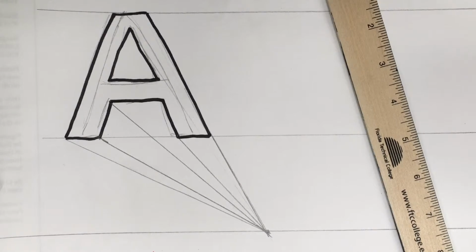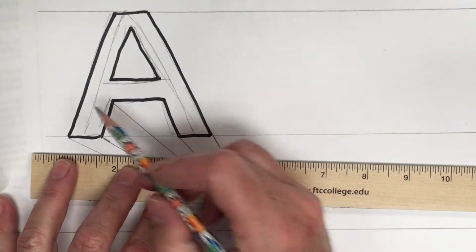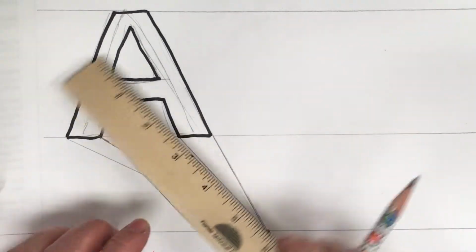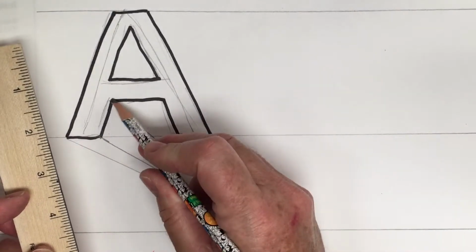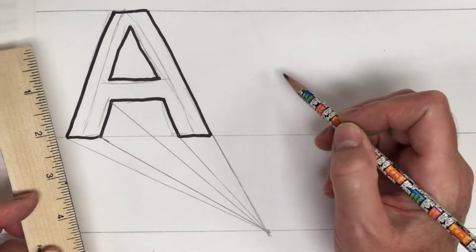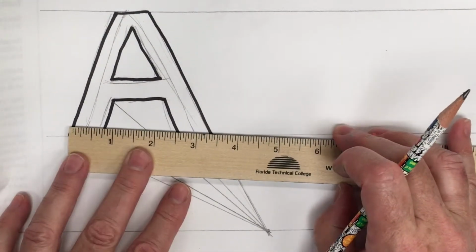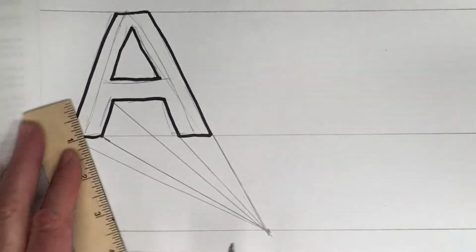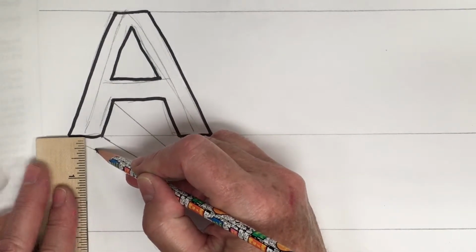Now the next thing I need to determine is how thick do I want this letter to be? I'm probably going to do it as half as thick as this. So I'm going to keep that thickness in mind, and what I'm going to do is follow the angles of these lines of the letters here. So I'm going to do the bottom thickness first. This is about 3/4 of an inch, so I'm going to come down a little bit over 1/4 inch. I'm going to come down to here.